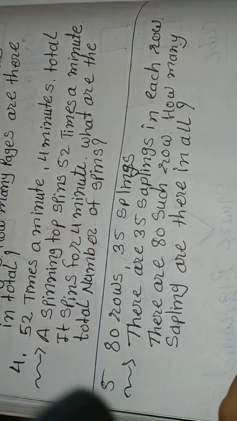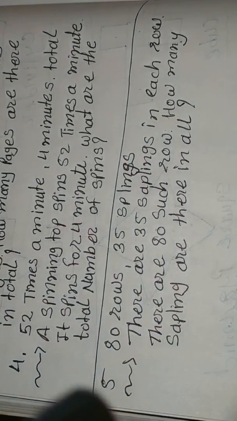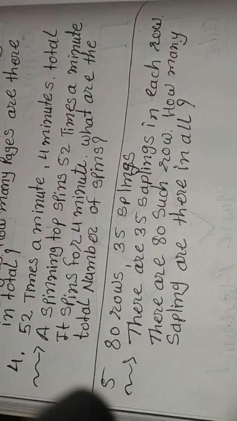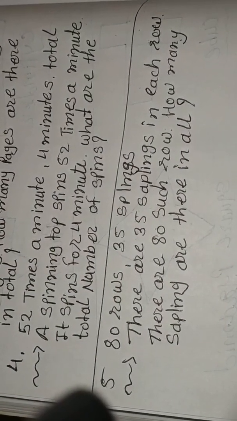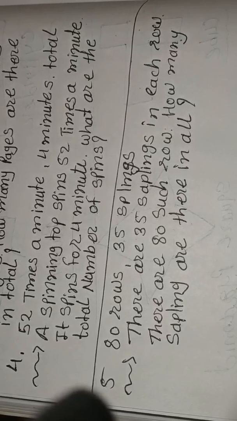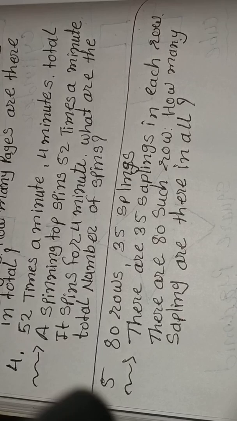Now students, I'll give you 1 minute. You have to write this in your maths notebook. Okay students, I hope your work is complete.